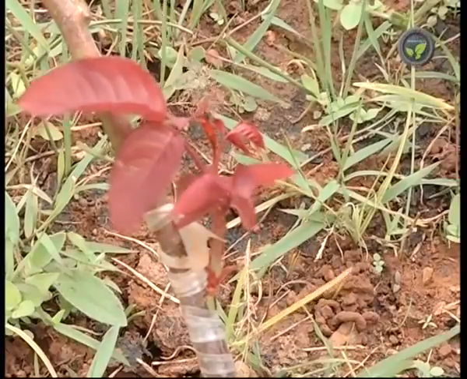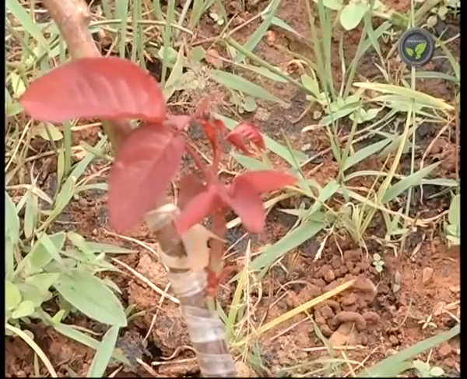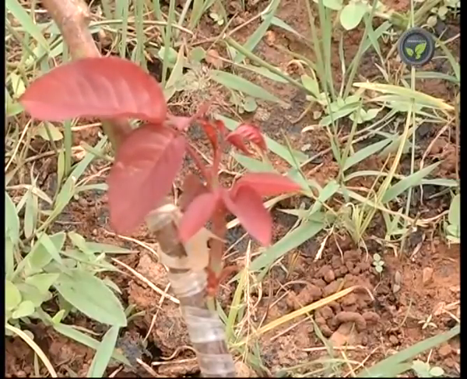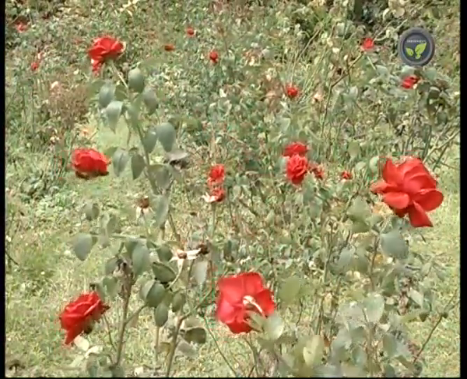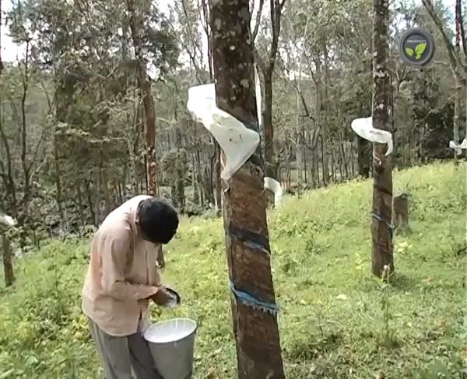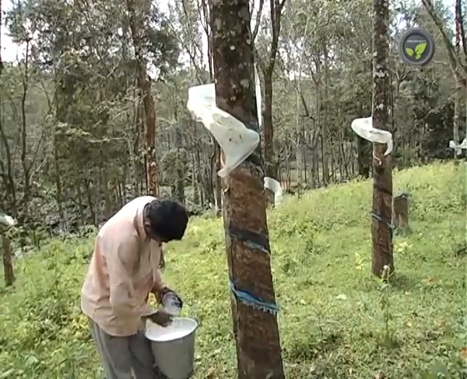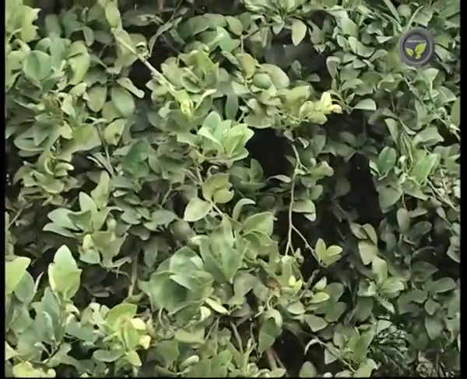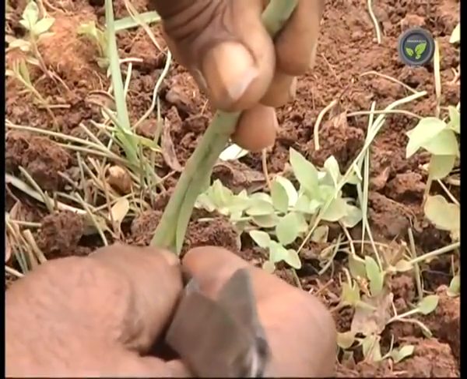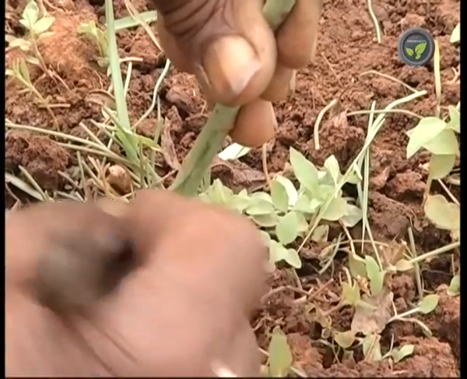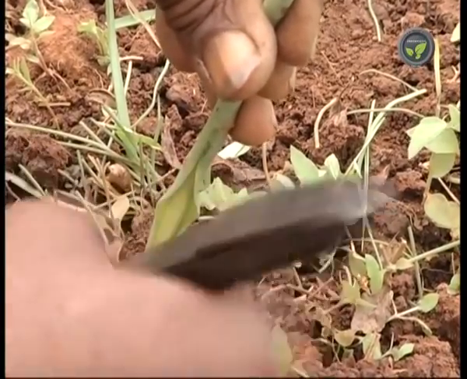Now let us study the delicate method of grafting called budding or bud grafting. This is the only commercial method of multiplication in roses. Budding is in practice even in rubber, lime, and in many other plants. Depending on the shape of the bark opening, it is termed as eye budding, tee budding, and patch budding.